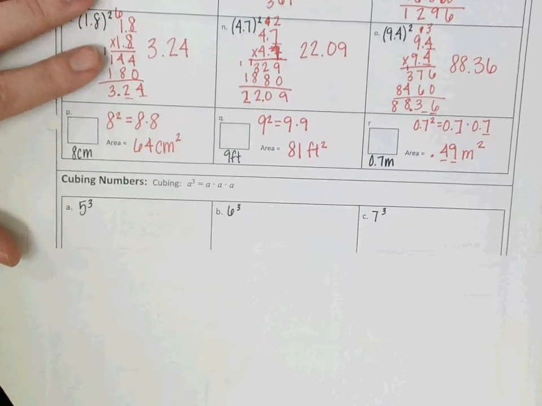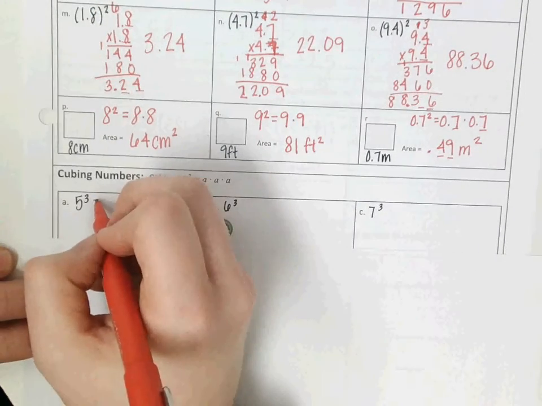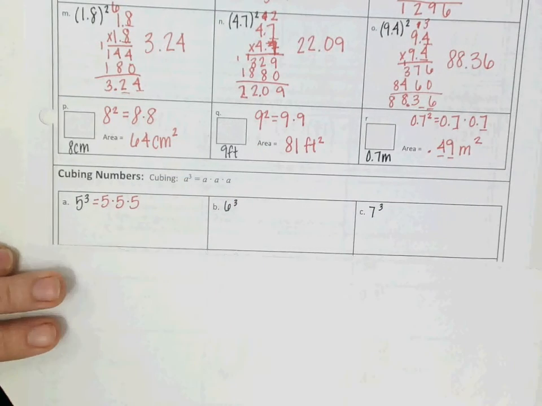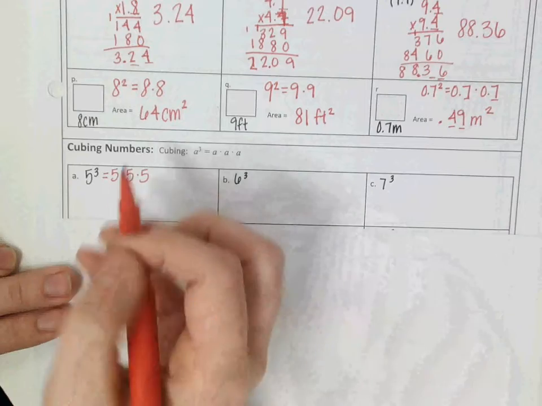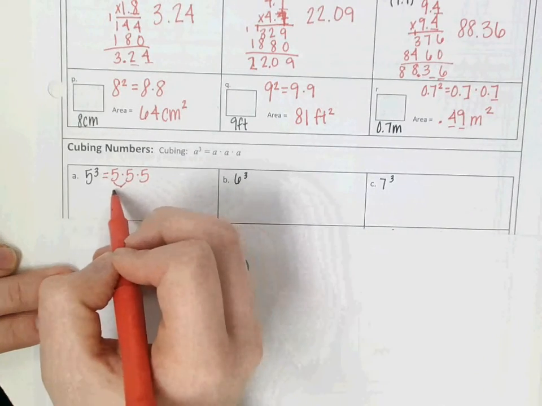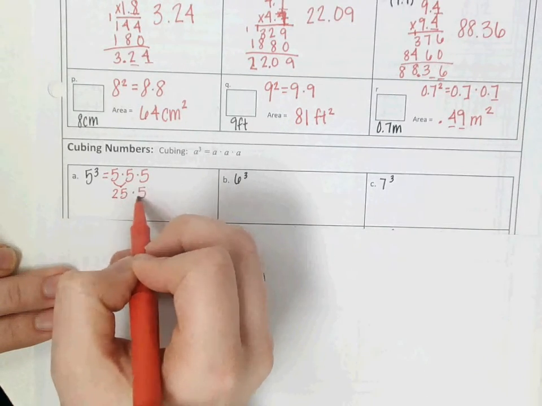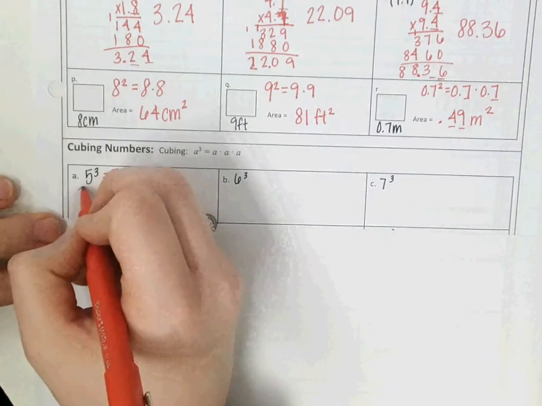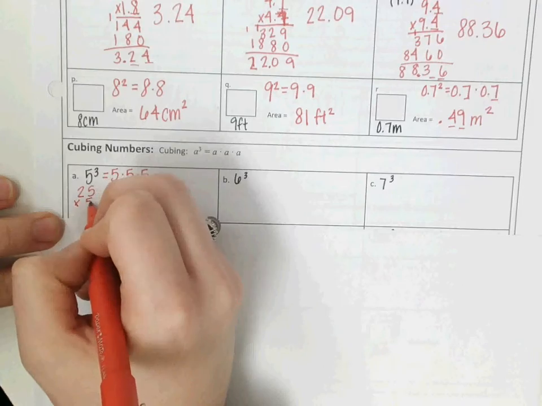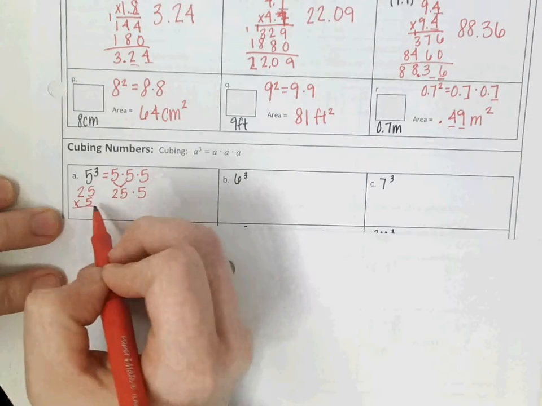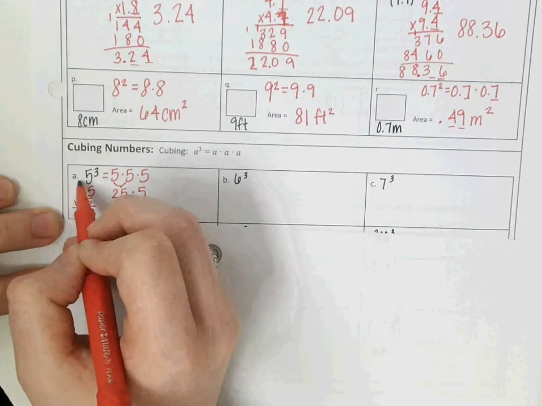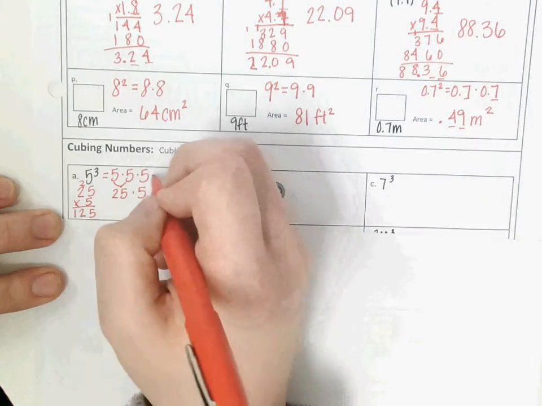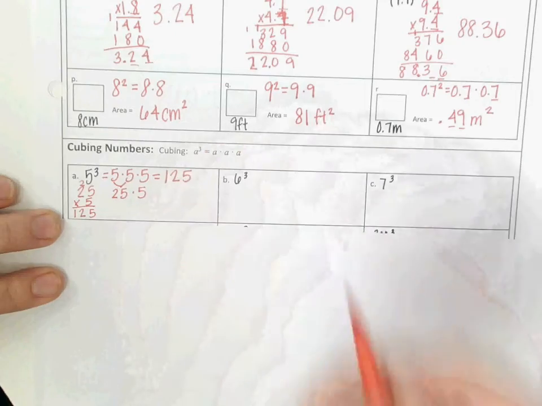So let's go here to 5 cubed. We know this is going to be 5 times 5 times 5. So you guys might already know the first set. 5 times 5 is going to give me 25, but I still need to multiply by another 5. Now some of you might know what this is, but if you don't, you can go over to the side and do 25 times 5. And so we know 5 times 5 is 25, carry the 2, 2 times 5 is 10, plus the 2, so that's going to give me 125 as my answer.